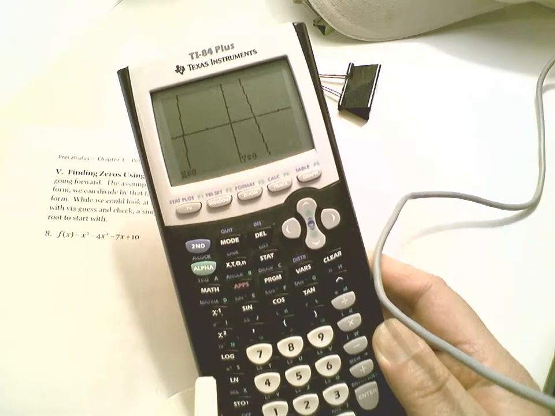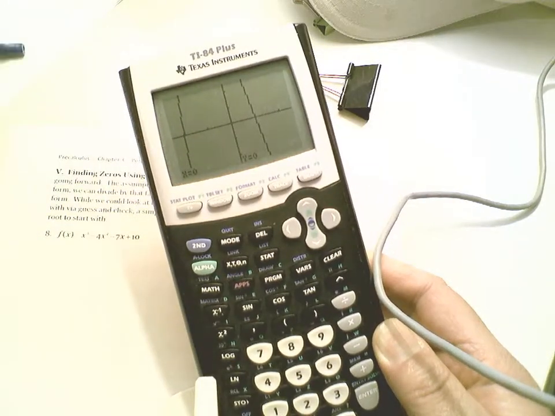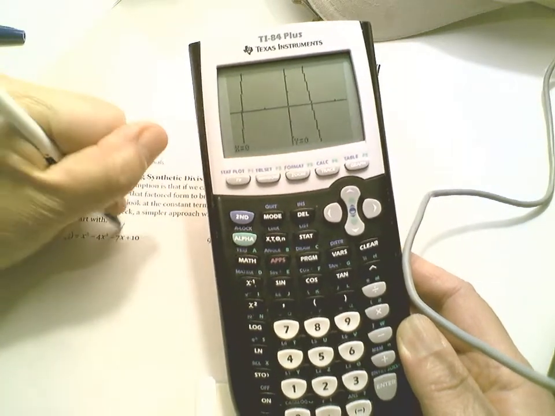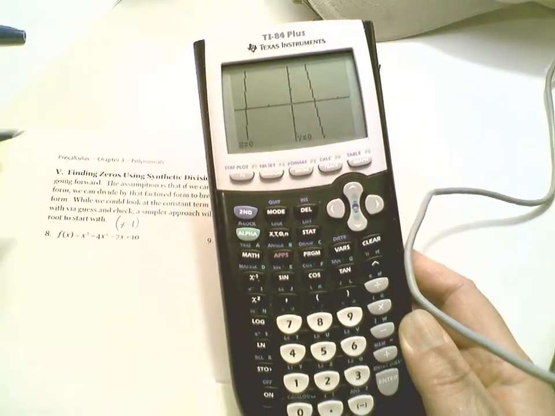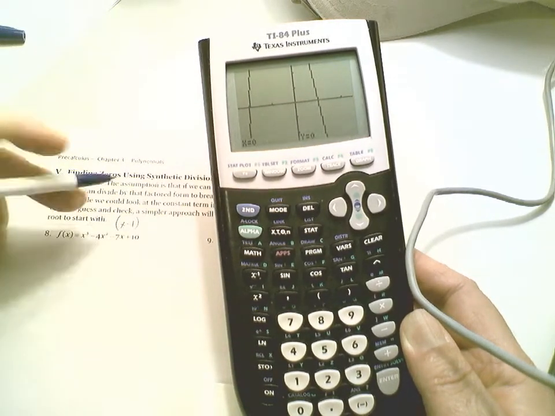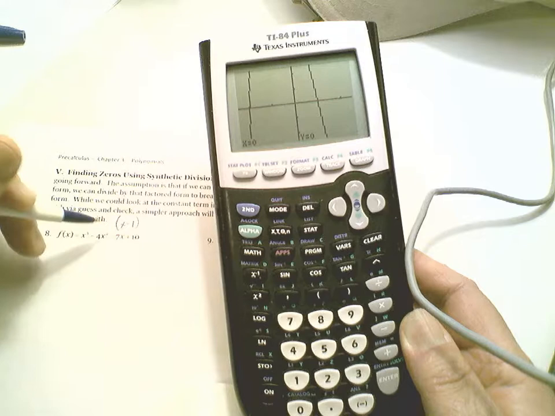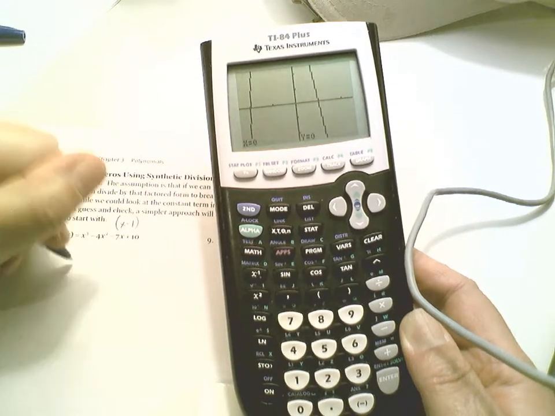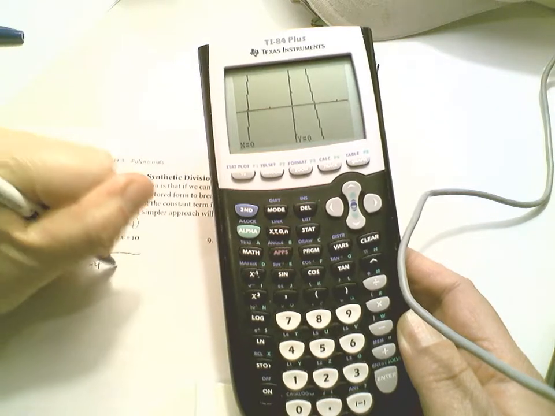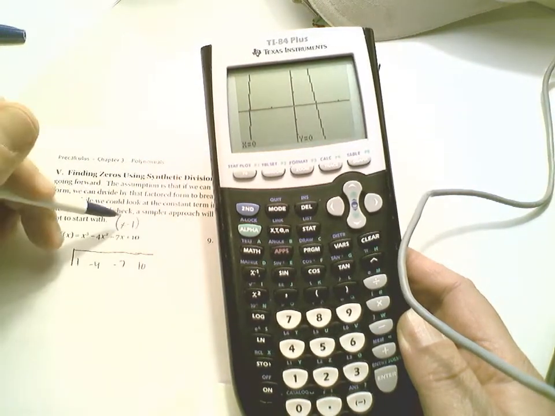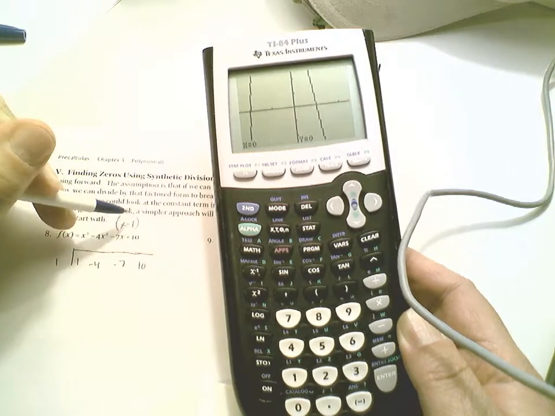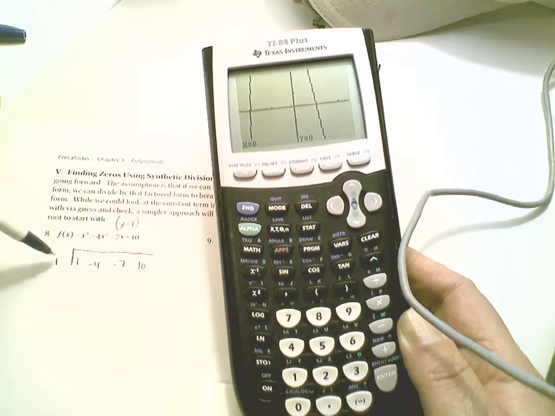And it turns out I have a root at x equals +1, which means, by the way, that x minus 1 is a factor. I can divide this polynomial by x minus 1, and hopefully it turns into something that I can work with. Let's try it. So synthetic division would tell me I have no gaps. 1, -4, -7, 10. My root's at 1, so remember, always change the sign. If you're dividing by x minus 1, make sure you put a 1 out here.